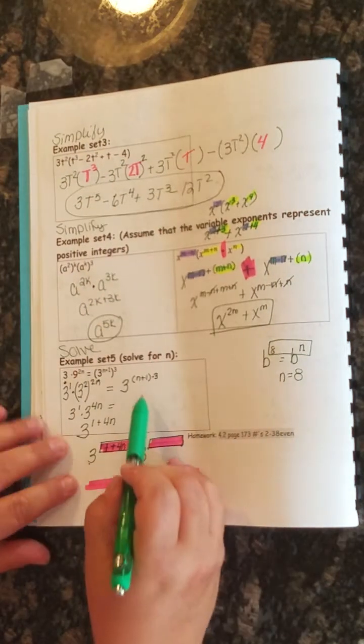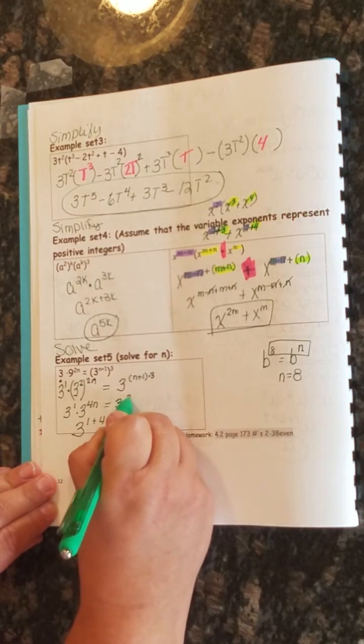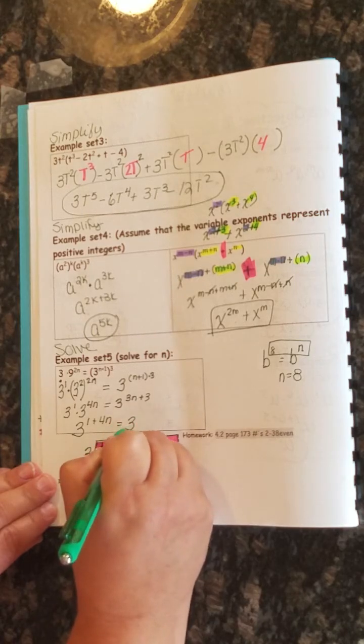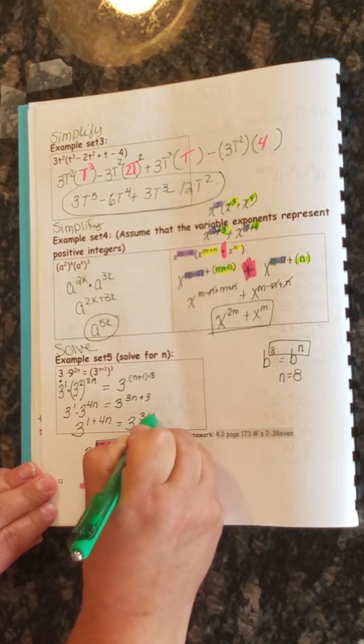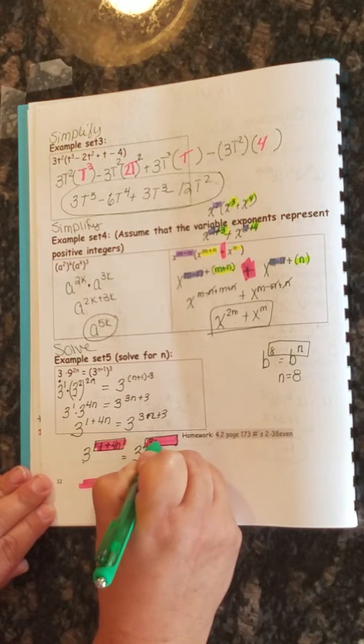In this case, you just have a binomial to multiply, so it has to be 3 to the 3n plus 3. I'm just going to have to write that a couple times. It's not that bad. 3n plus 3, so 3n plus 3.